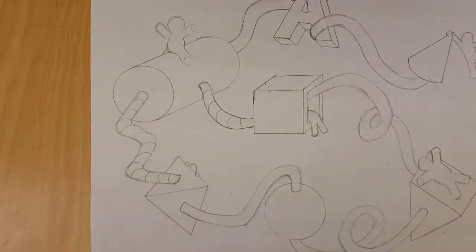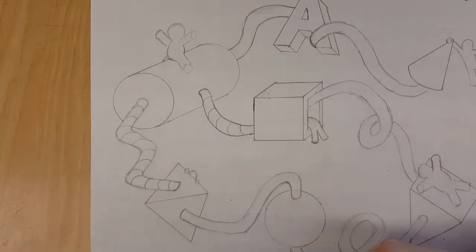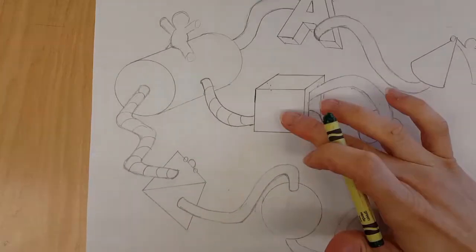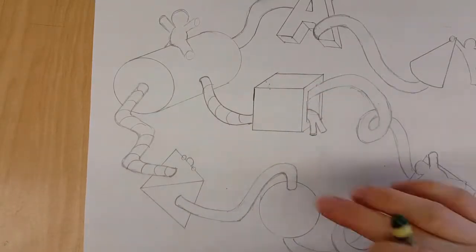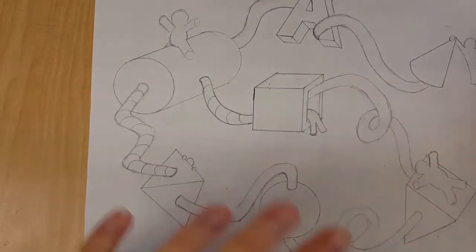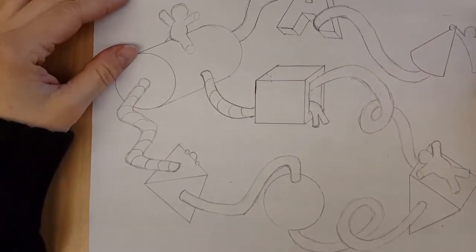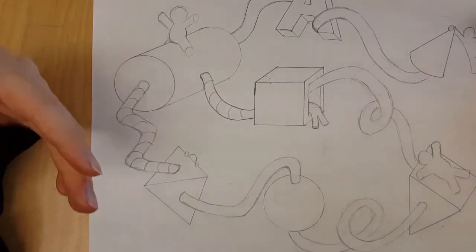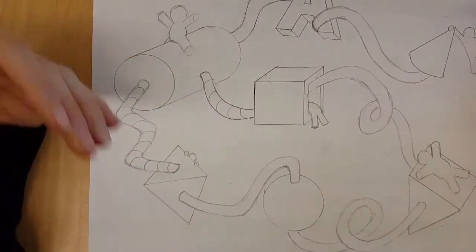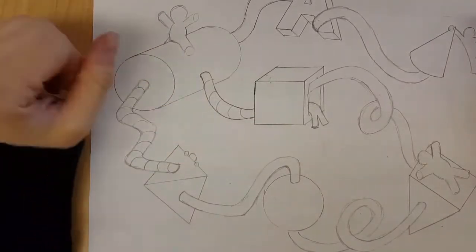World is complete. I'm going to add something called value to my objects. It tends to be easiest to start with the objects that have faces, flat areas on them, like the cube and your prisms. Those are good places to start. When you add value, you're adding light and dark areas to the object. That's why the flat ones are easier to do first.